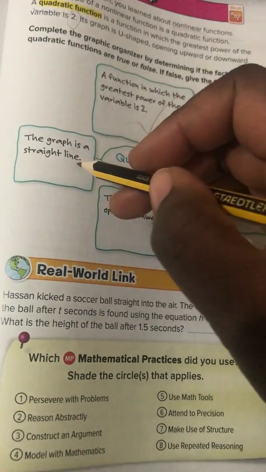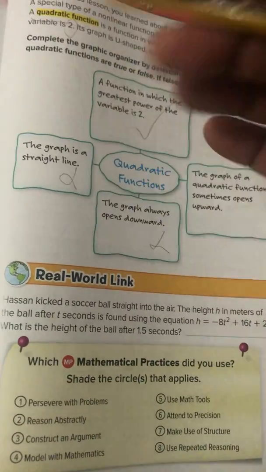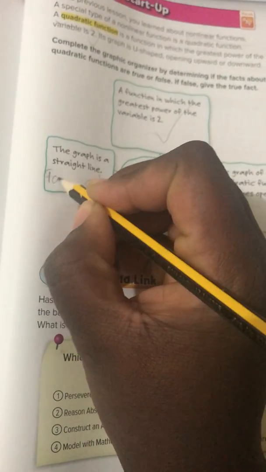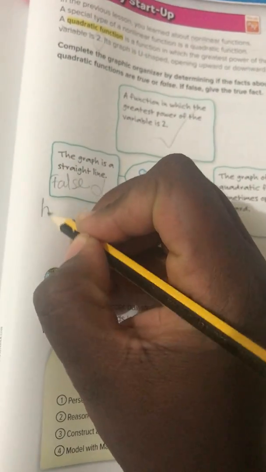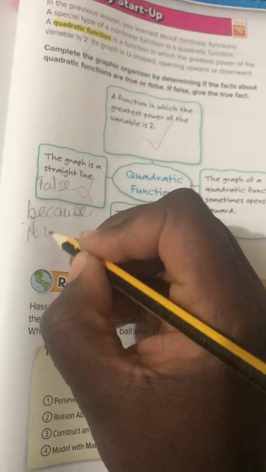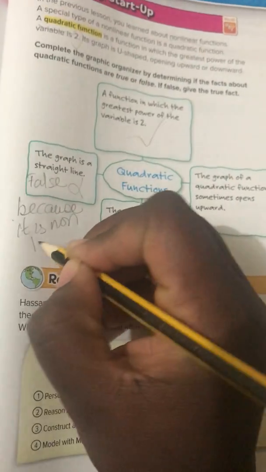The graph is a straight line. This is false because it is not a linear function. It is nonlinear.